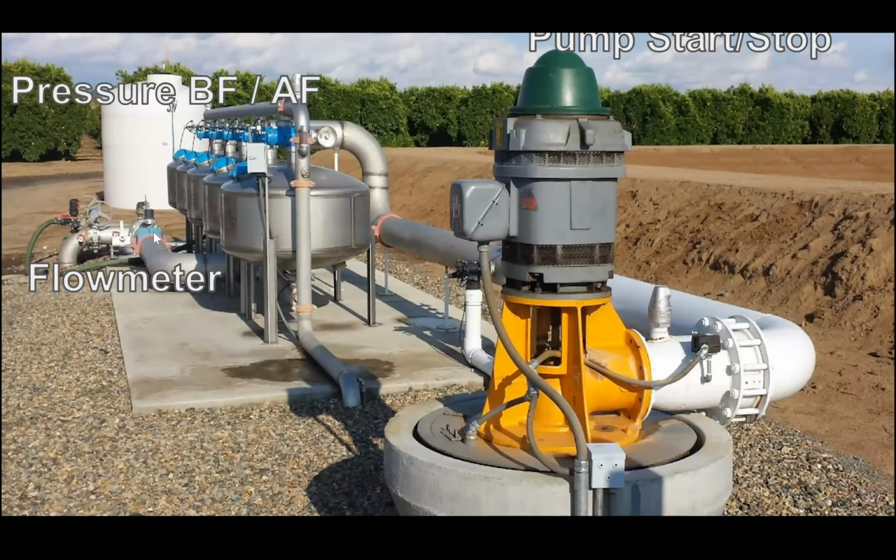Pressure before and after the filter to check on our filters, if they're flushing, if they're clogged, if there's any problems with the filters. Groundwater level monitoring, especially for SGMA and other regulation requirements. And other than that, we do reservoir level monitoring, fertilizer tank monitoring, filter flushing is coming out soon, power monitoring, so how much energy the pump's pulling in order to run a pump test every time we run it. So overall pump control and monitoring.